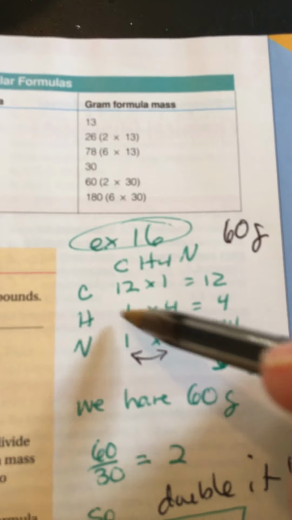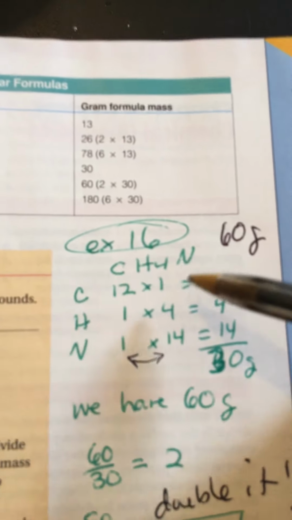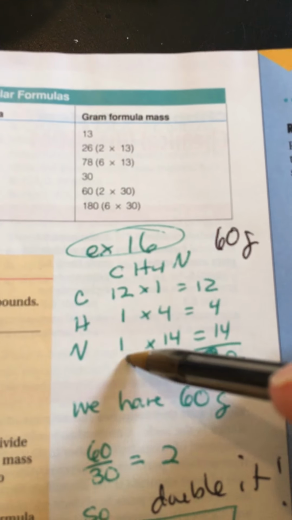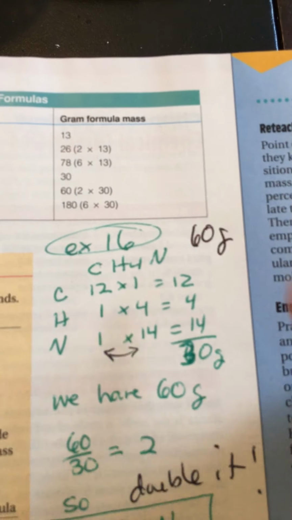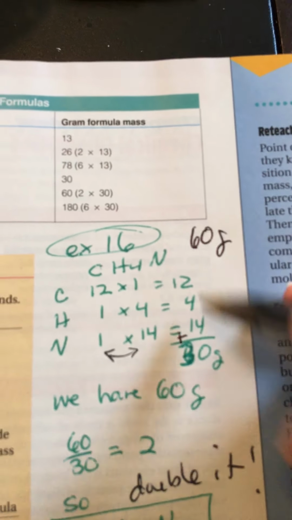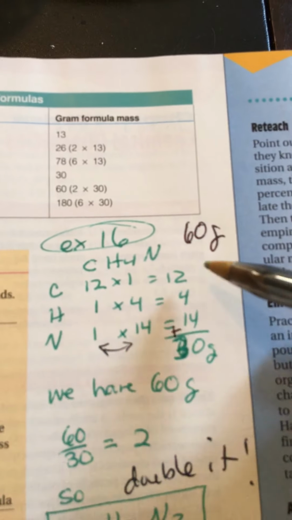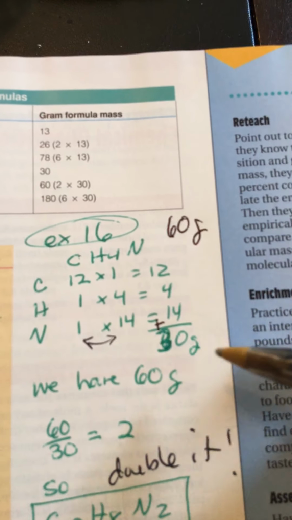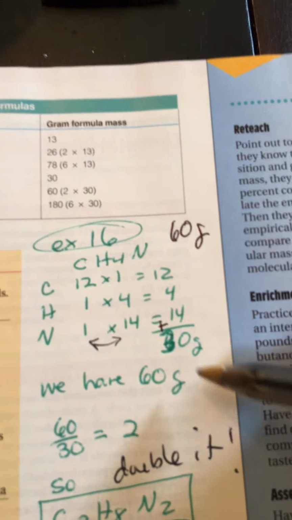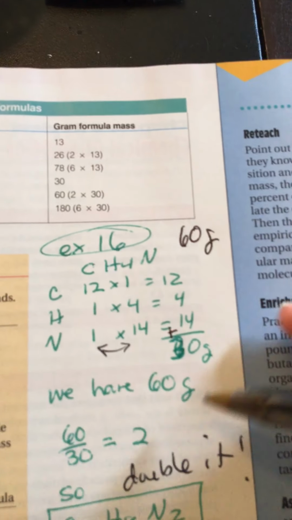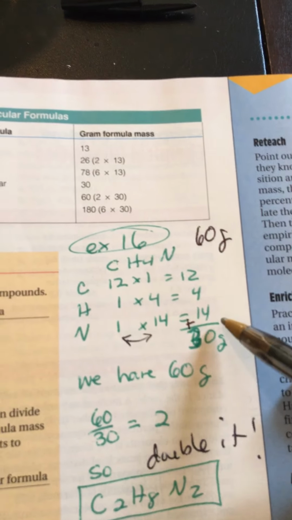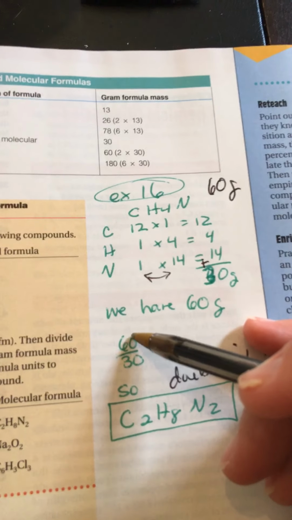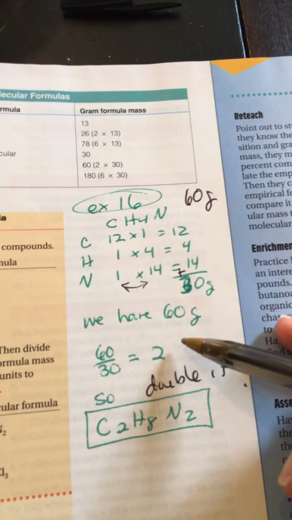All right. Then we write how many we have. Carbon we have 1, hydrogen we have 4, nitrogen we have 1. We multiply them out, and what are we going to do? What we've done every time, we're going to add them up. 12 times 1 is 12, 1 times 4 is 4, and 14 times 1 is 14. Added up is 30 grams. We have 60 grams. So now we want to see how many times 30 goes into 60. So 60 divided by 30 is 2.